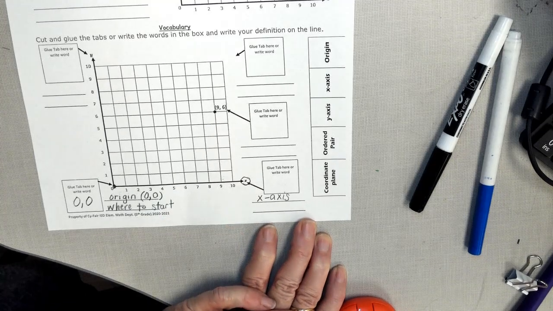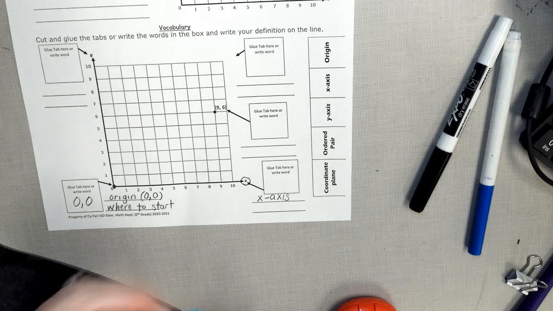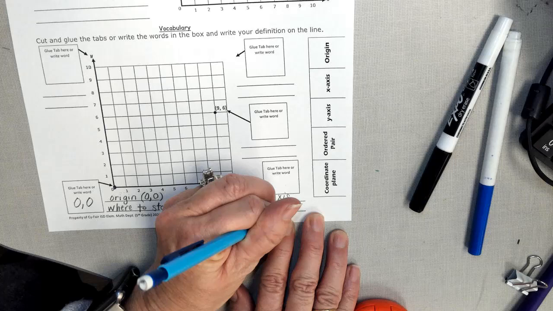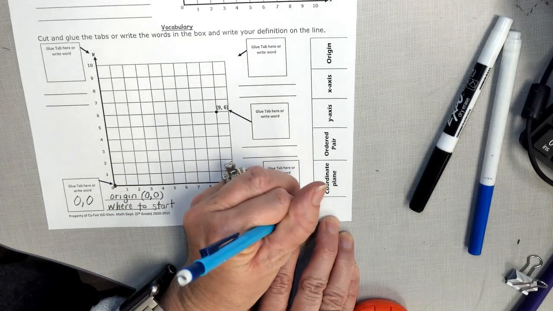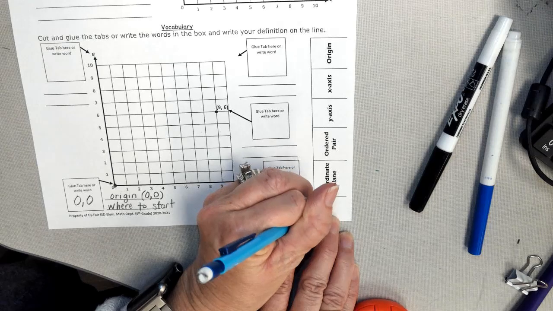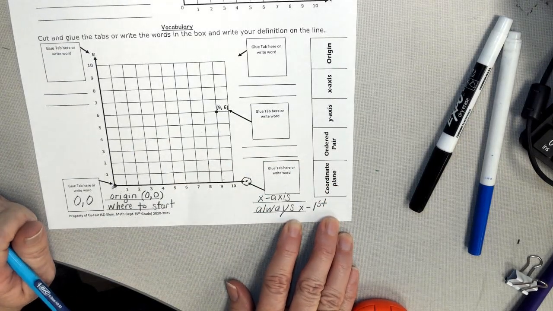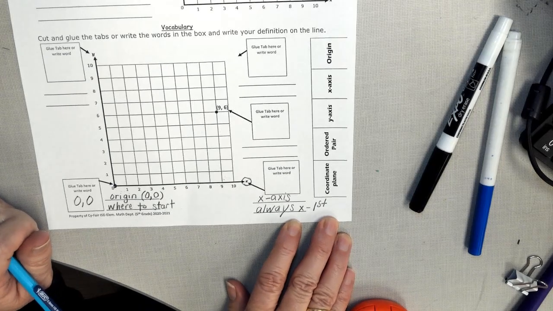And what you need to know about the x-axis is it is always first. Always. You always travel x first. Okay? What questions can I answer for you about that?